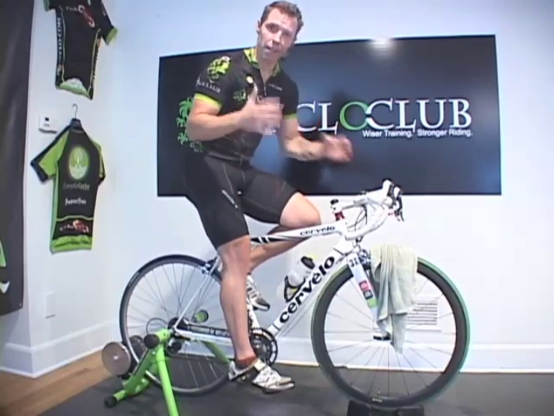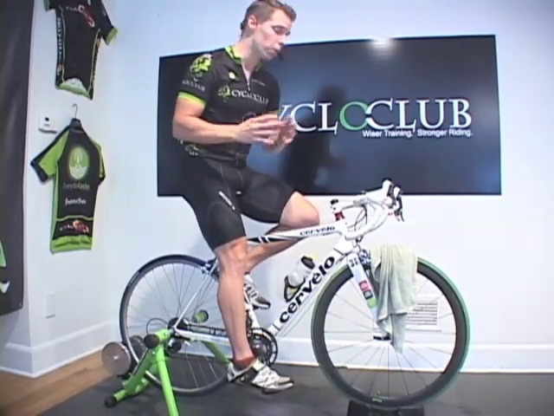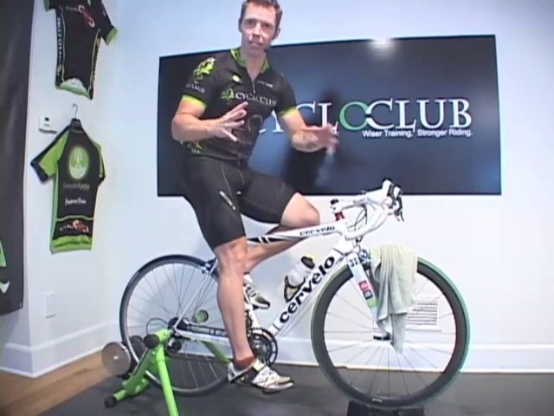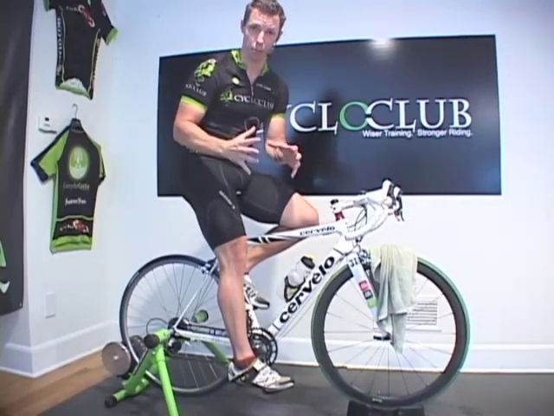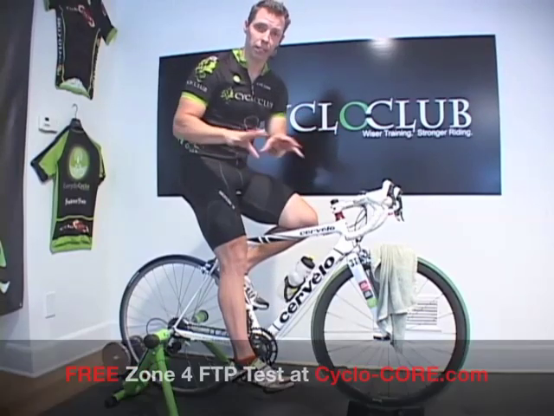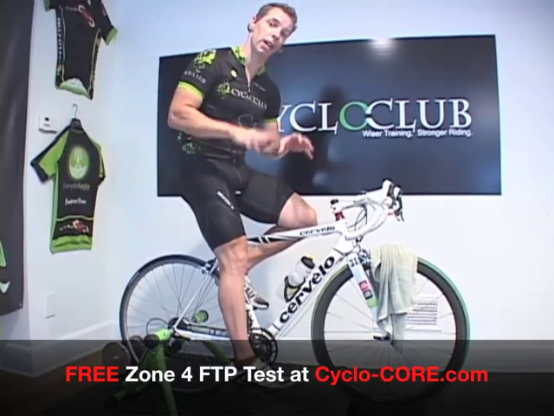Secret number 1: if you want to do a better time trial, or you want to go out on a 20-mile loop that you've done a million times over and set a PR for speed or time, rule number 1 is you really need to know what your current FTP is, your functional threshold power. We've gone over this ad nauseum here in the club with my FTP Zone 4 test. If you've done that test, I've got it free for you online right now that you can do.